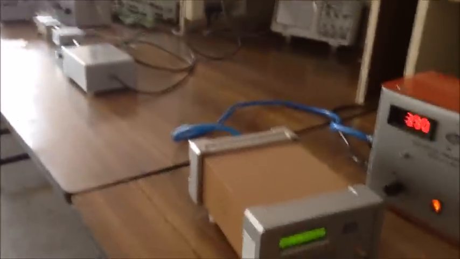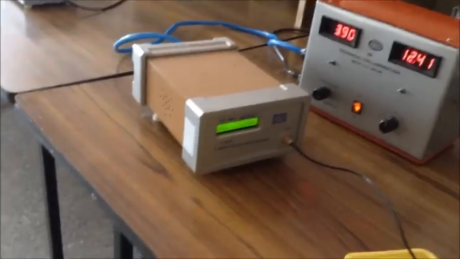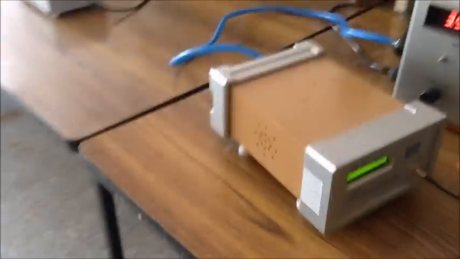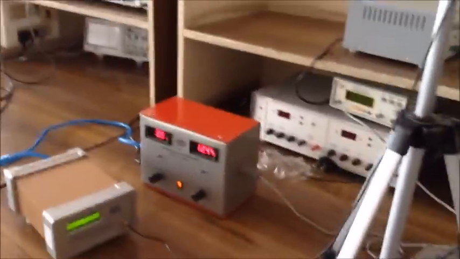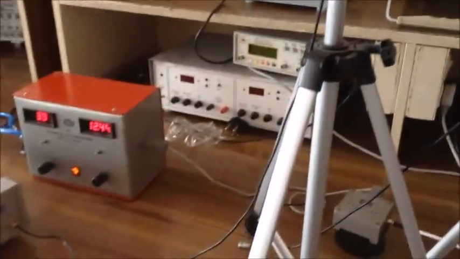Here you have the microwave source, a C-band 3 to 5 gigahertz source. The source is connected to the transmitting antenna. From the receiving antenna, the received signal is passed through the detector and then the filter, and later the filter output is connected to the CRO.